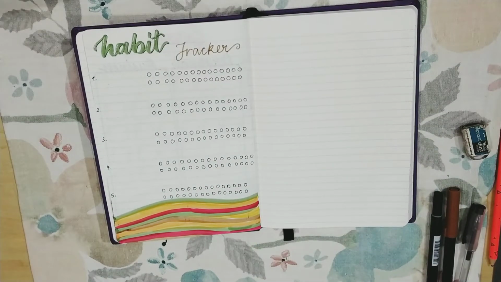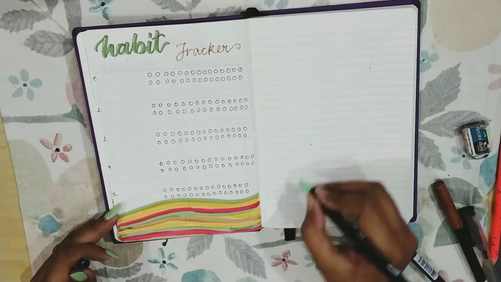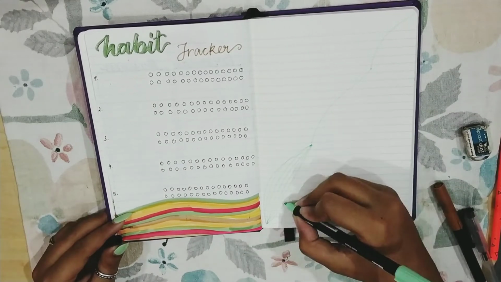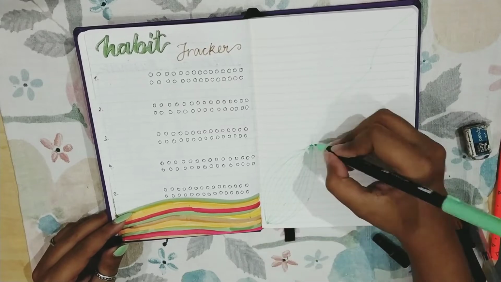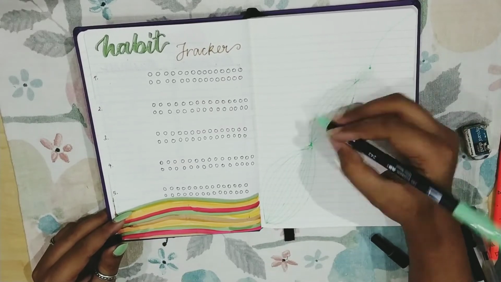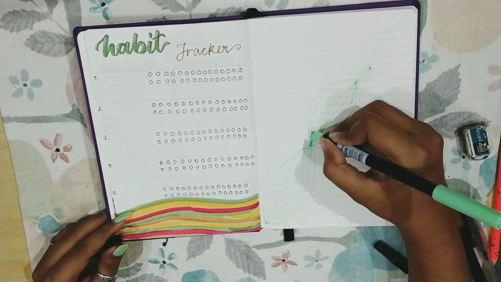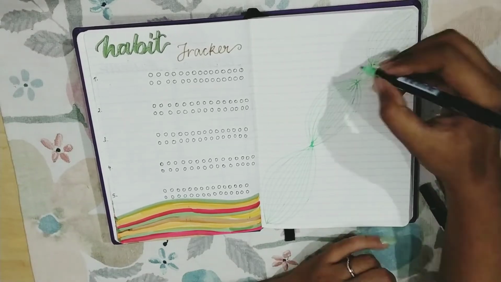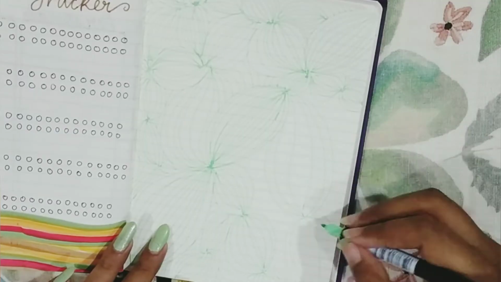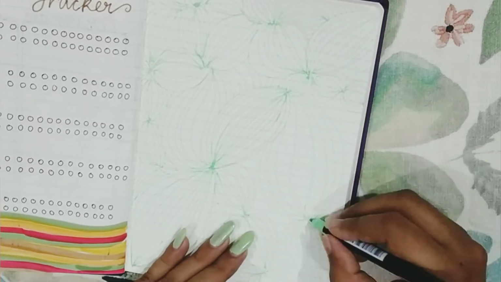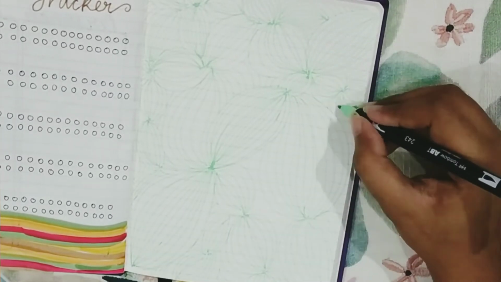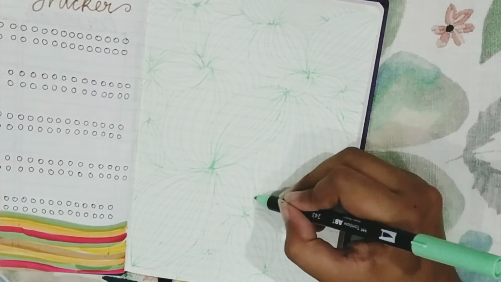So next is our expense or financial tracker. Here I'm making this easy and beautiful art. I have seen it on Instagram and TikTok. People have fun making this art, so I am making this one here, and I'm using a light color. So when I make a financial tracker, it can be used as a background picture.